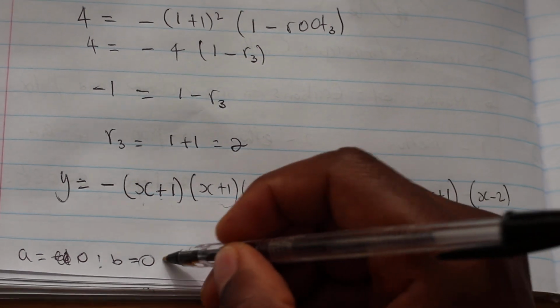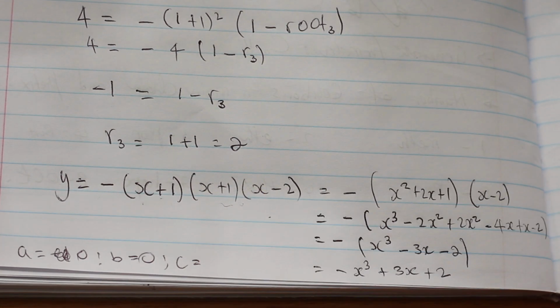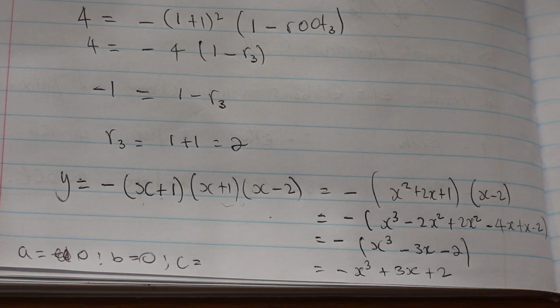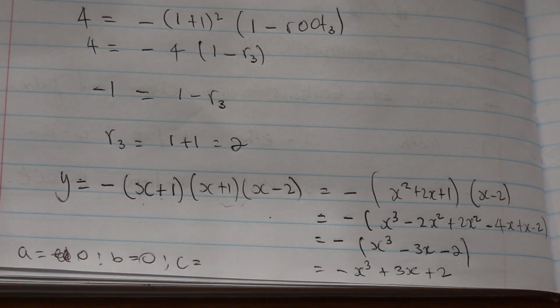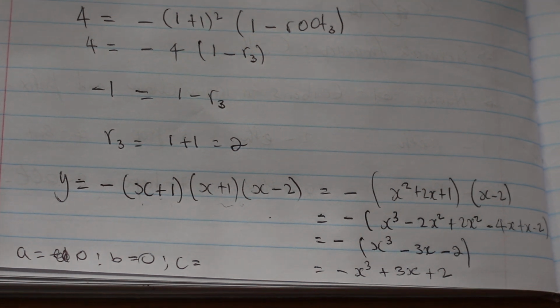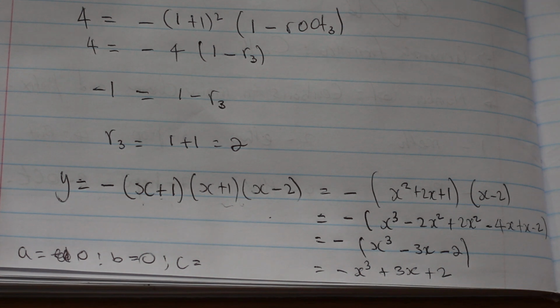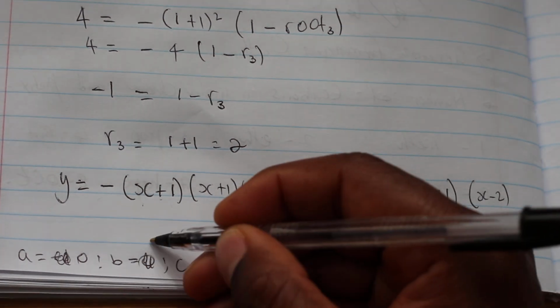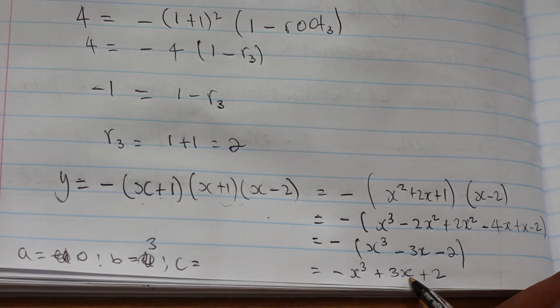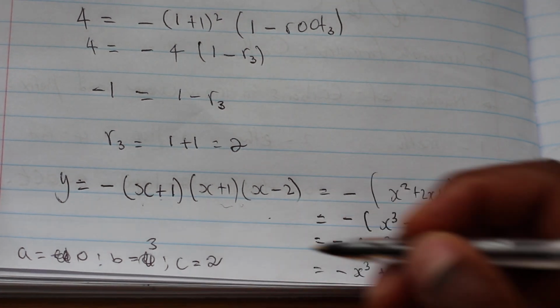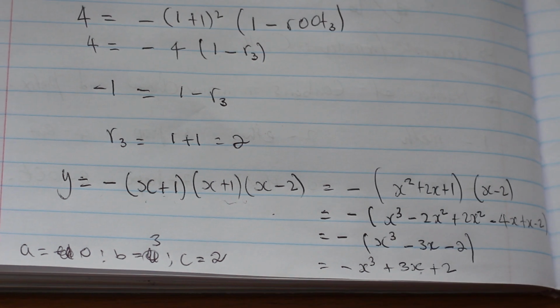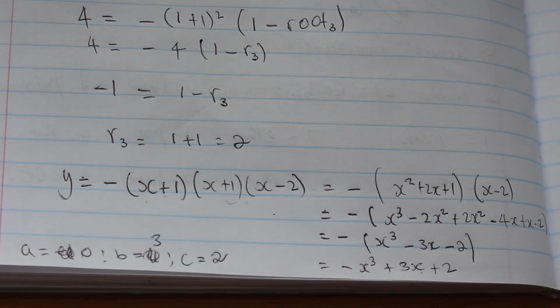And then the c, which is the constant term, wait, okay, a is 0, and then the b is 3. Remember, the b is the coefficient of the x term, and then the c is the constant, which is 2. So we managed to find out a, b, and c.